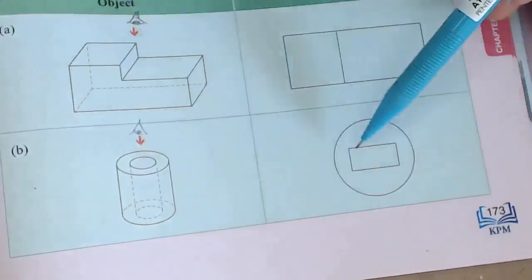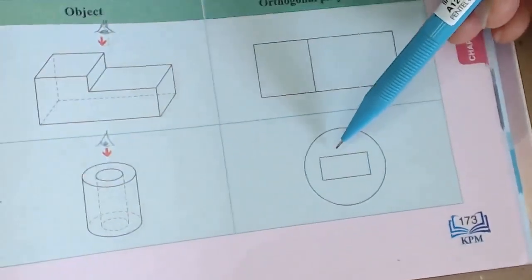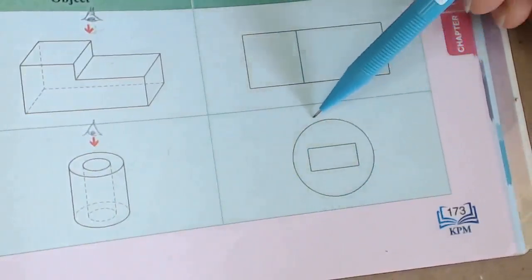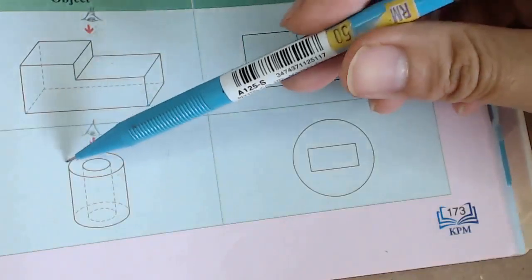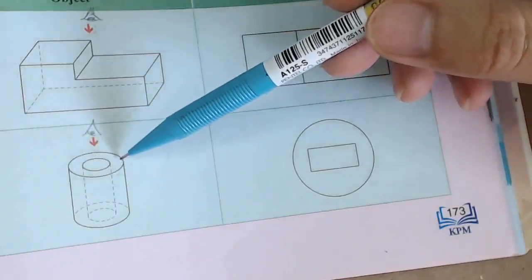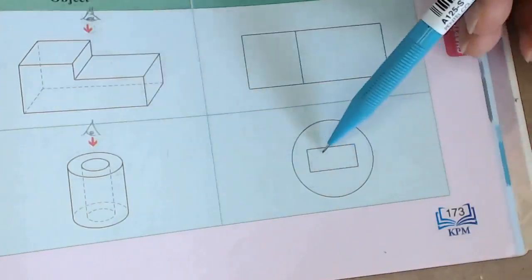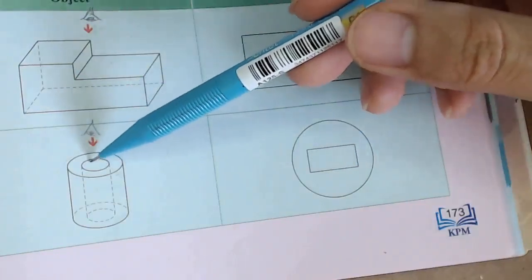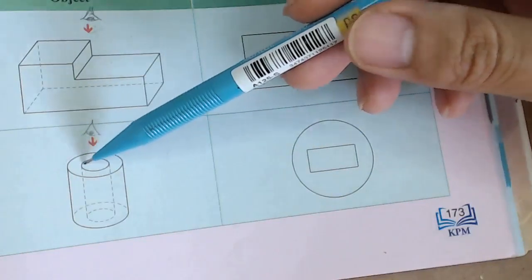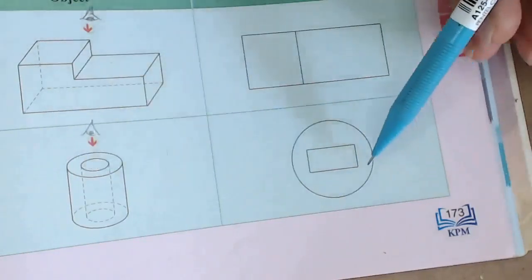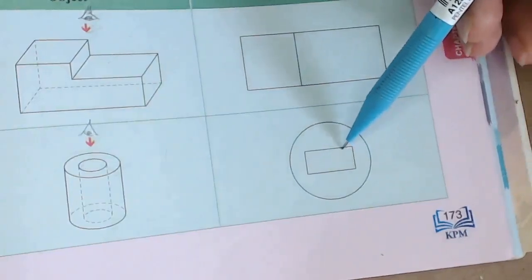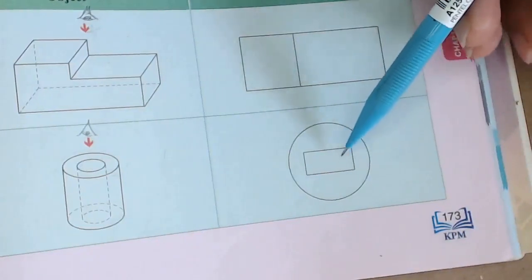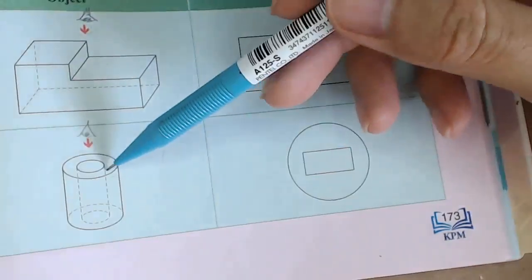How about this? Is this correct? No. Why? Because the outer circle here represents the correct one. Okay, no problem with that. But the problem is at the center here. The center here is not an orthogonal projection from the center of the object. It's supposed to look like a circle too, while this looks not like a circle but a rectangle, which we don't know where this orthogonal projection comes from. So this is not an orthogonal projection from this object.